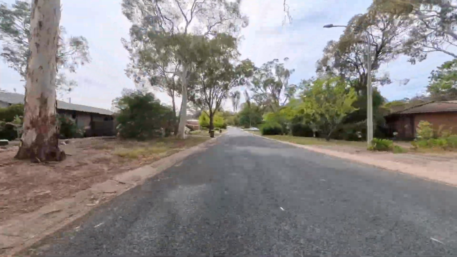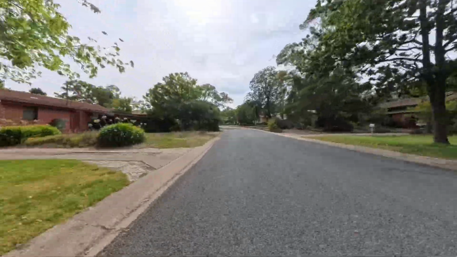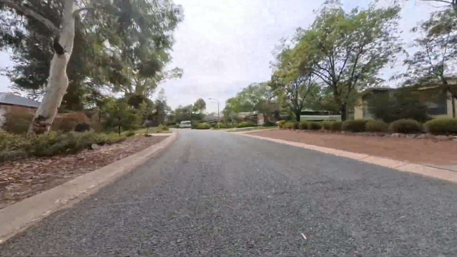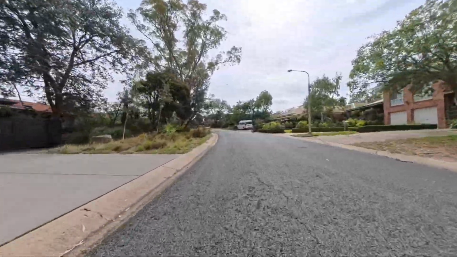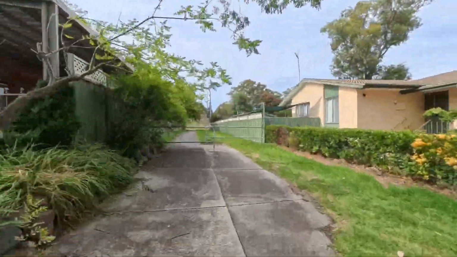And the very first path heading off to the right, that is built out of concrete, is the one we're after. So here we're going downhill on a straight bit, and as we start to turn left, we'll be looking to the right. There we go, a concrete path, and we're just going to take that.